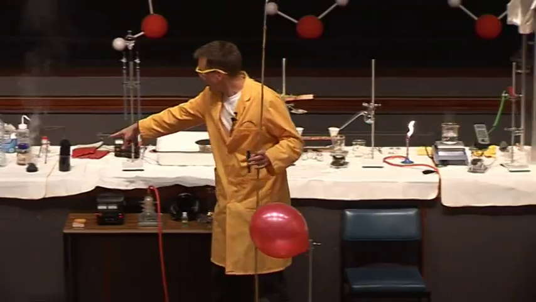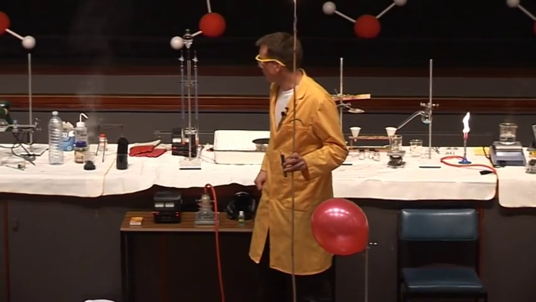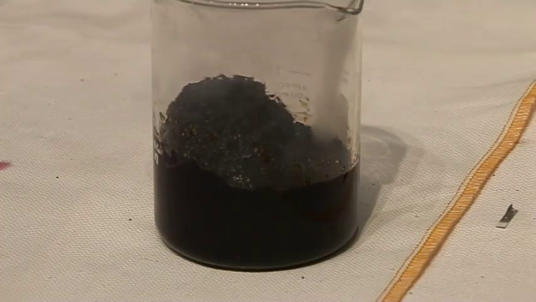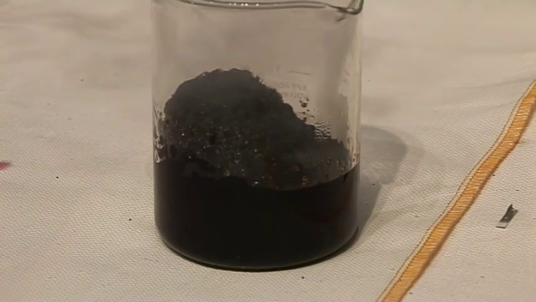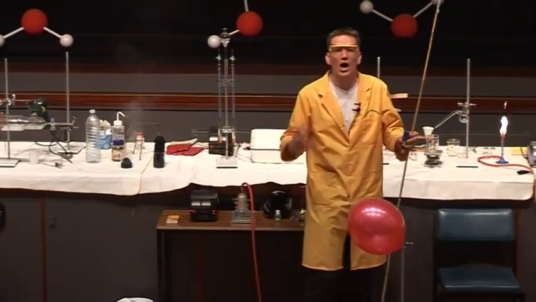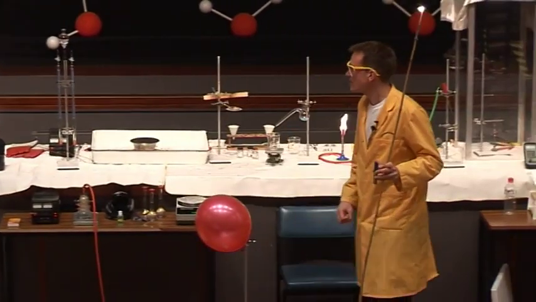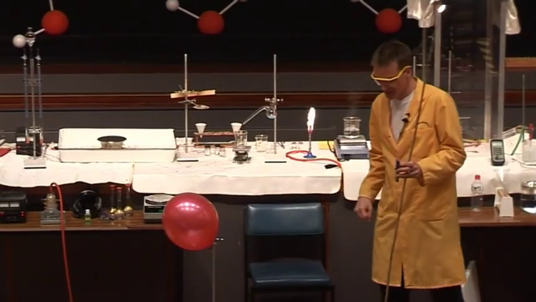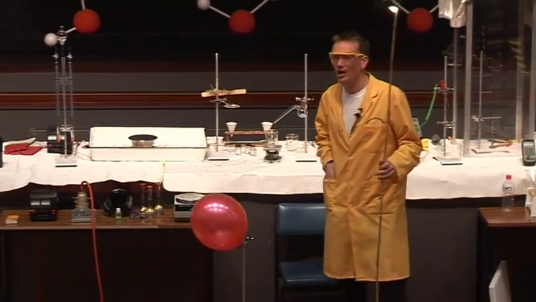Notice our sugar is beginning to react quite vigorously there. There's actually a lot of heat being formed from this reaction, and that's creating steam, which is causing some of the bubbles and the carbon there that's forming to rise up. But anyway, so that's the sugar being dehydrated. Anyway, back to our gases.